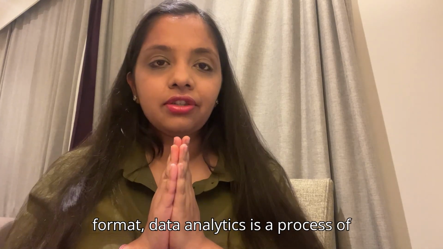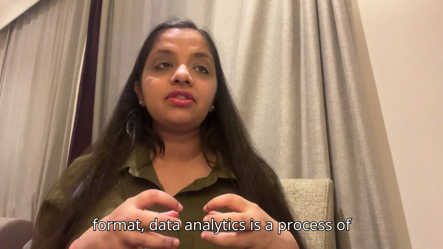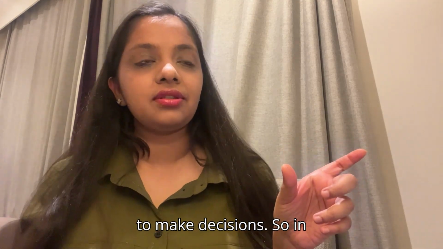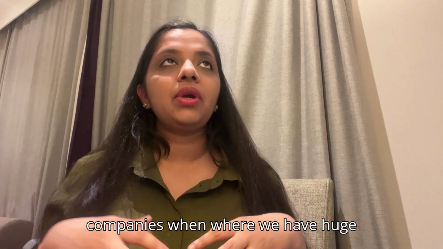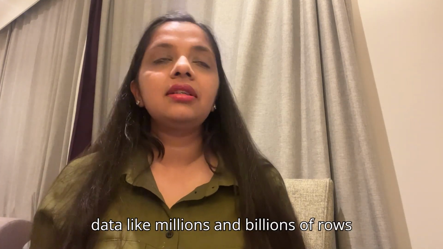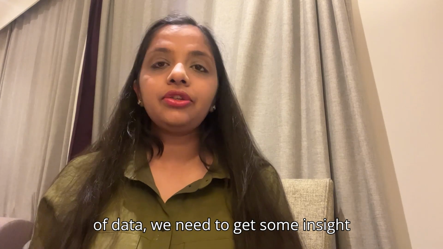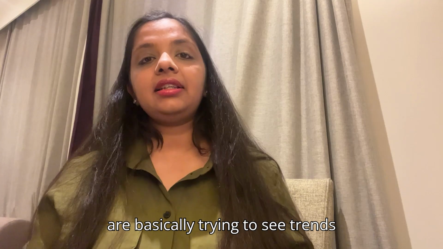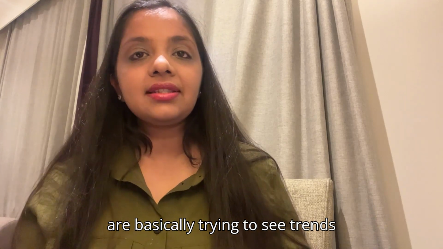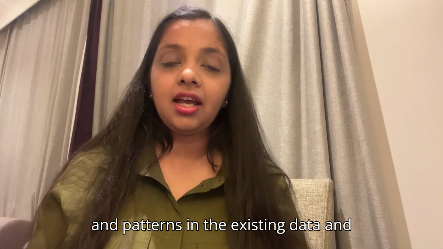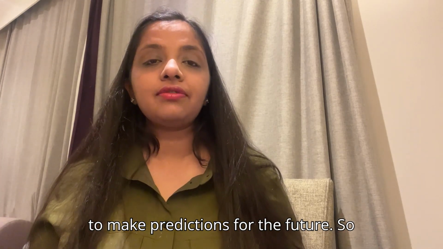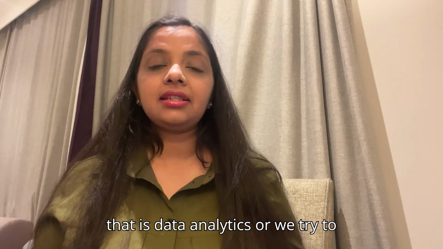In a definition format, data analytics is a process of using this data to find insights or to make decisions. So in companies where we have huge data, like millions and billions of rows of data, we need to get some insight from that data. What is this insight? Basically trying to see trends and patterns in the existing data, and using those trends and patterns, we try to make predictions for the future. So that is data analytics.